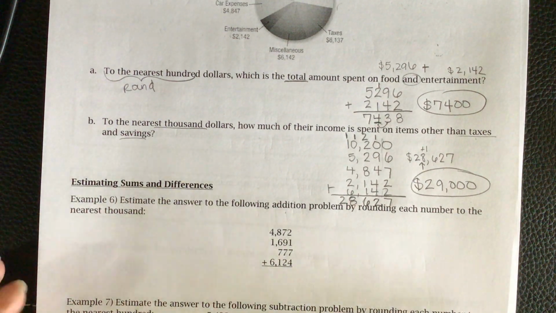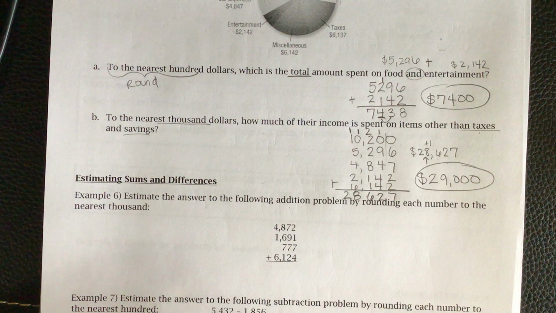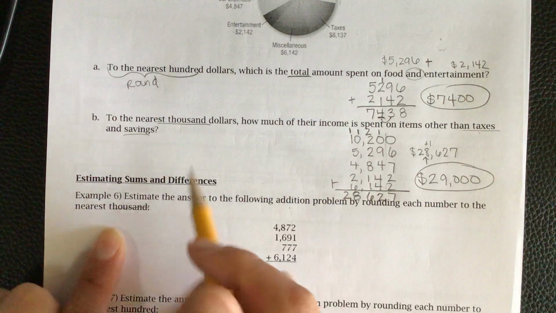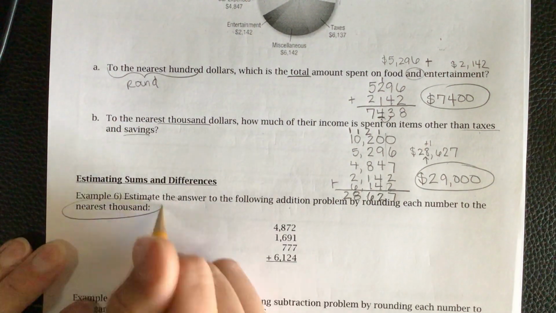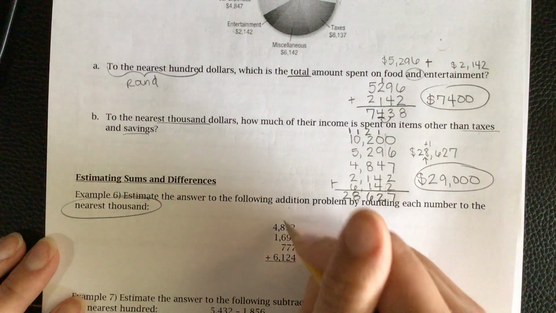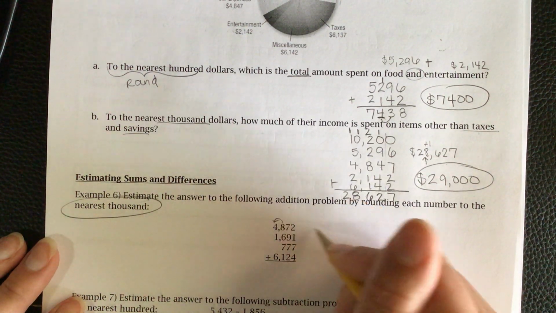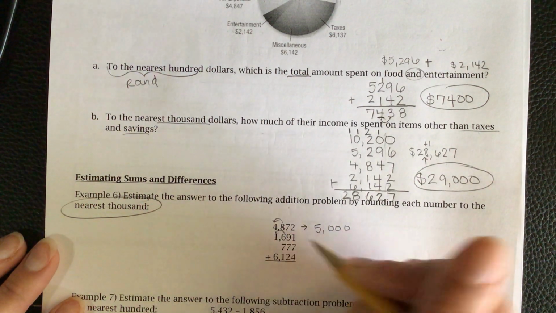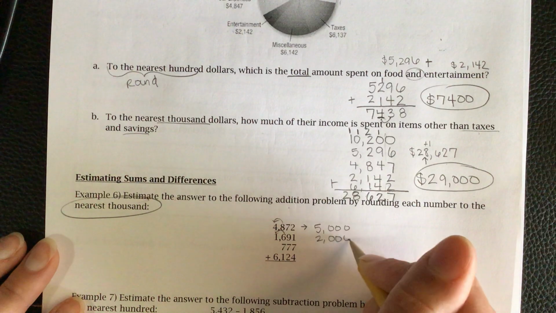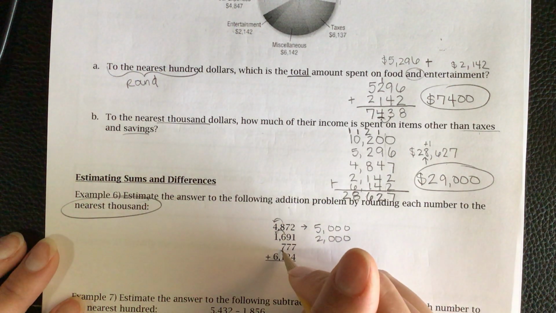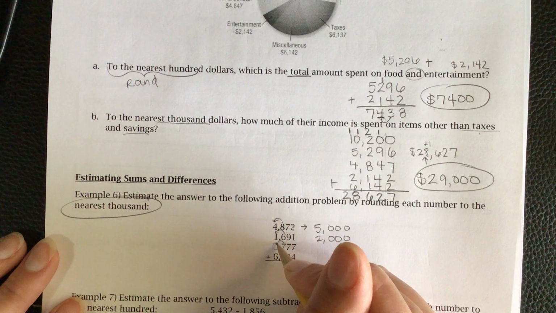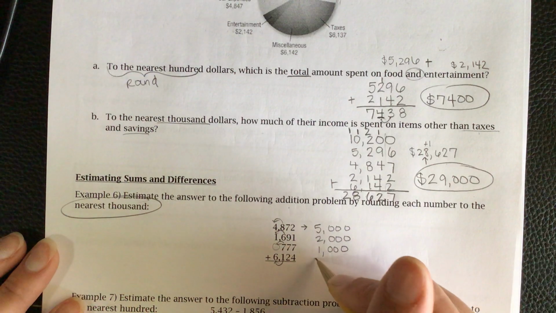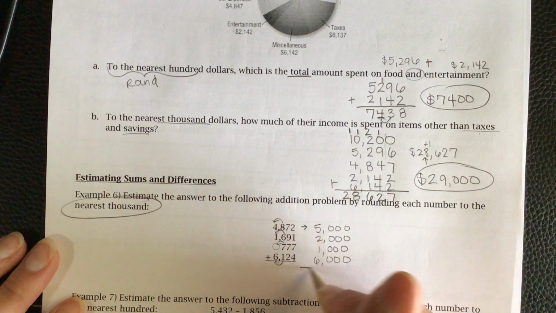Now, another way we could estimate sums and differences is by rounding first. So estimate the answer by rounding each of the numbers to the nearest 1,000 first. I don't want to cross it off. We really want to focus in on that nearest 1,000. So the nearest 1,000, the 8 tells the 4 to go up, so I get 5,000. The 6 tells the 1, go up, so I get 2,000. 7 tells the 0, because that's where that is, to go up to 1,000. And the 1 tells the 6 to stay the same at 6,000.